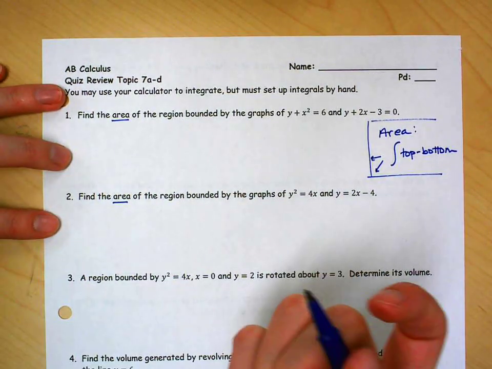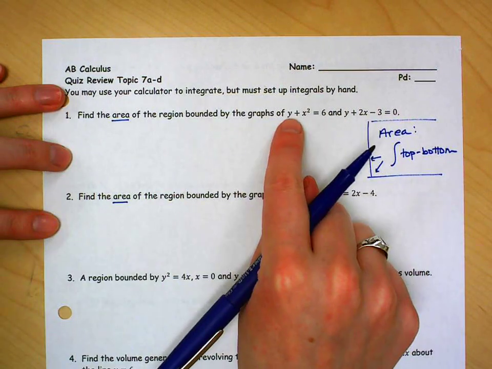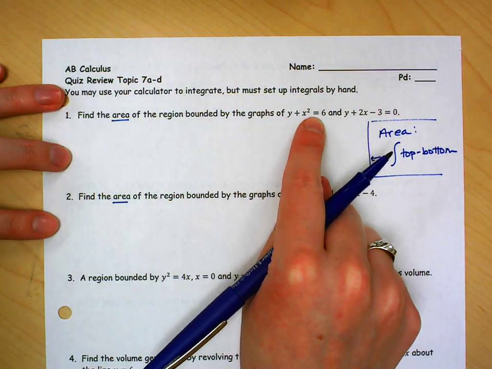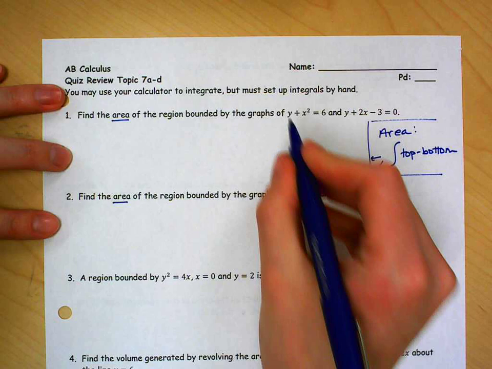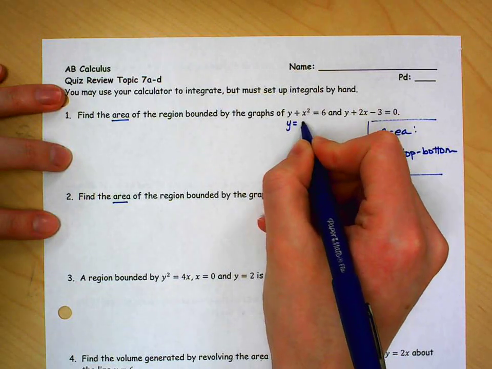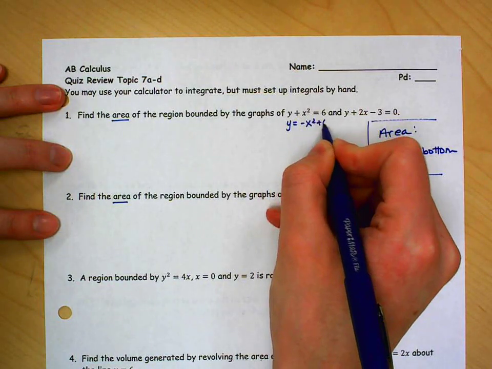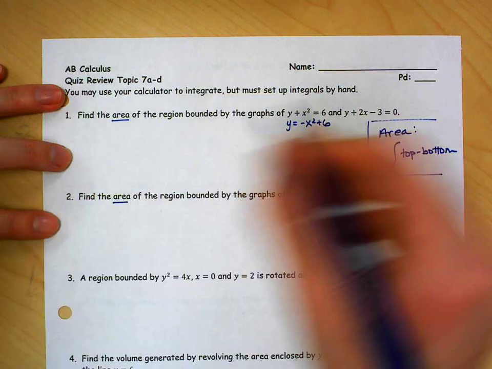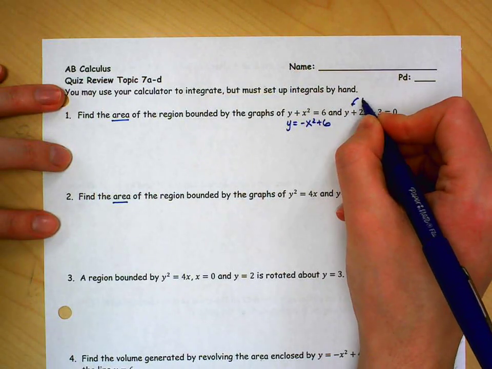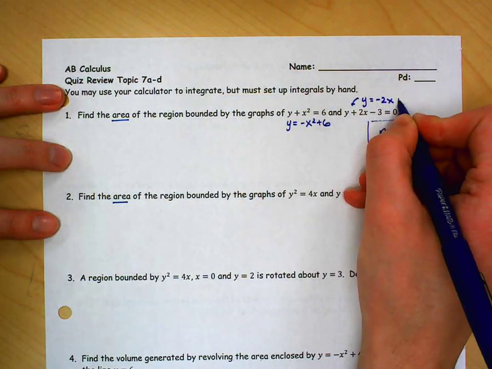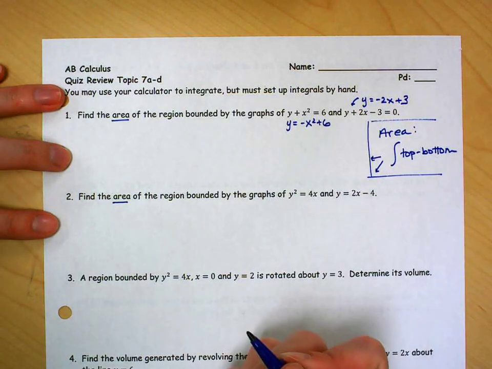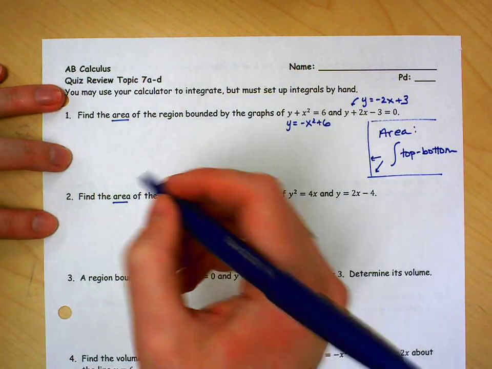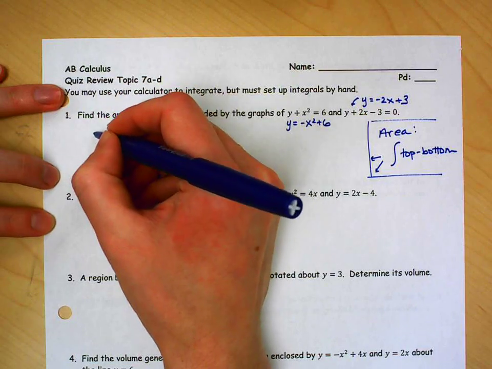So number 1 says find the area of the region bounded by the graphs of y plus x squared equals 6. Well, let me quickly rewrite that just to help me as y equals negative x squared plus 6. And I'm going to rewrite this as well. This is going to be y equals negative 2x plus 3. Okay. So remember, step 1 is always to draw a picture.